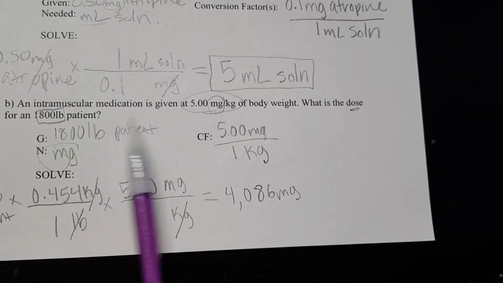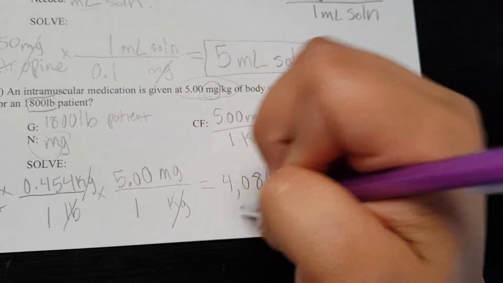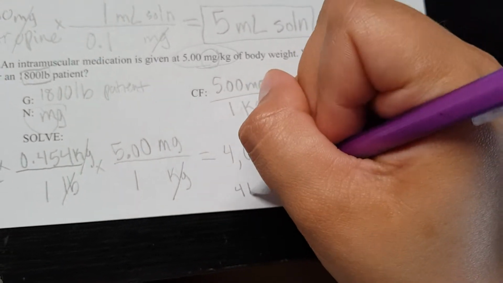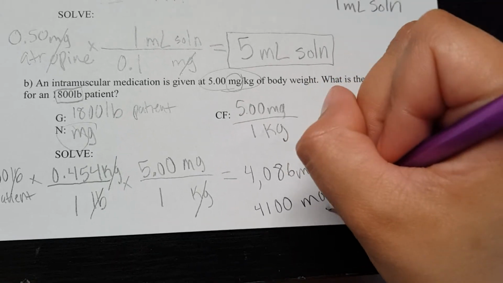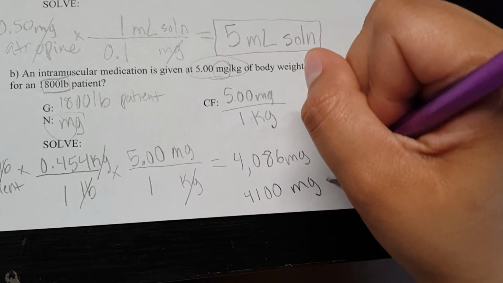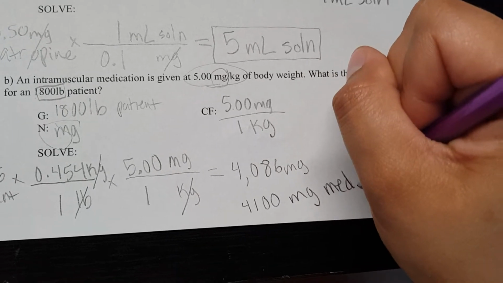Is it asking for the sig figs? No. If we were to do the sig figs, or if you want to round actually, it would be 4,100 milligrams per medication. So it didn't specify the medication.